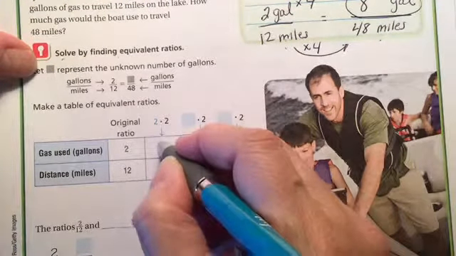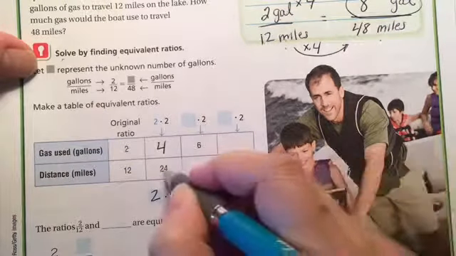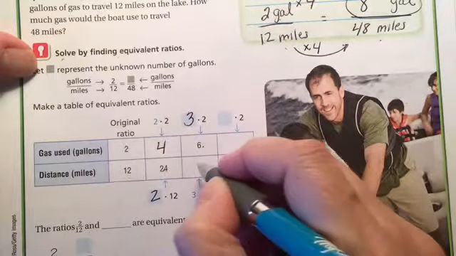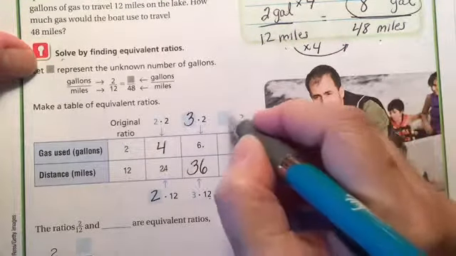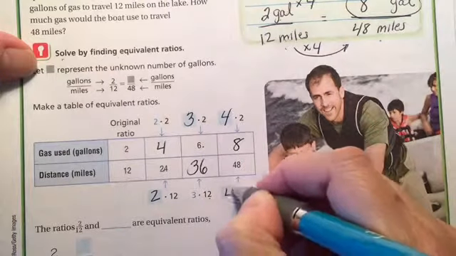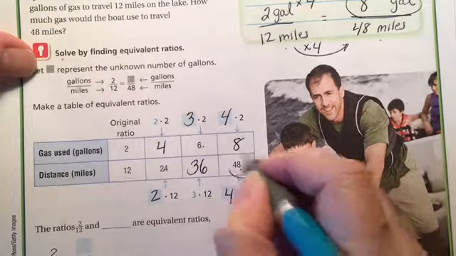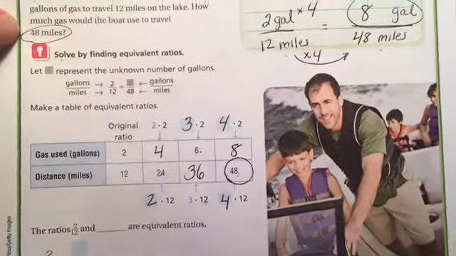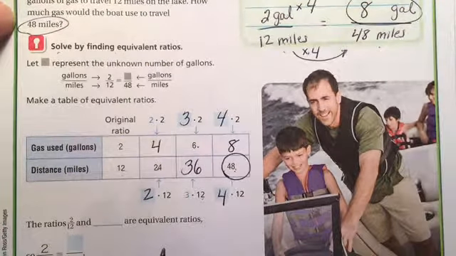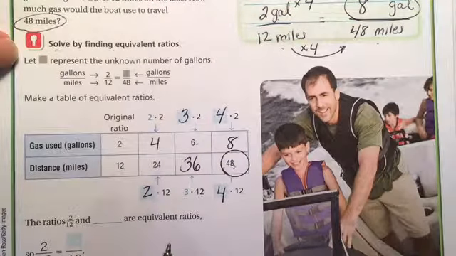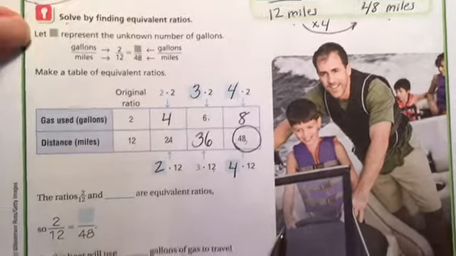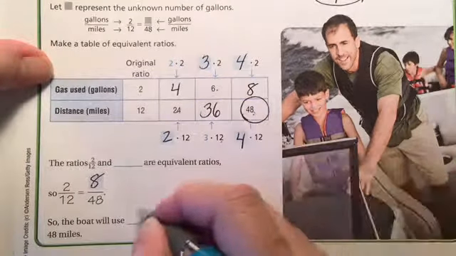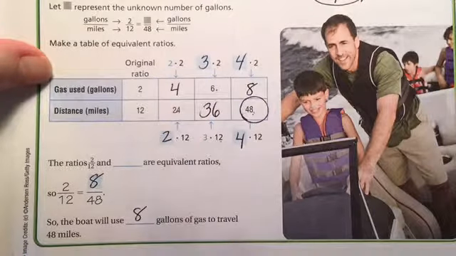So times 2 gives me 4. 2 times 12 gives me 24. 3 times 2 gives me 6. 3 times 12 gives me 36, and 4 times 2 gives me 8, and 4 times 12 gives me 48, and I'm happy when I get to here because that was what I was looking for in the problem. So if you like that method, completely fine to do that, all right? And so ultimately, I'm going to fill in the 8, so it took 8 gallons of gas, okay?